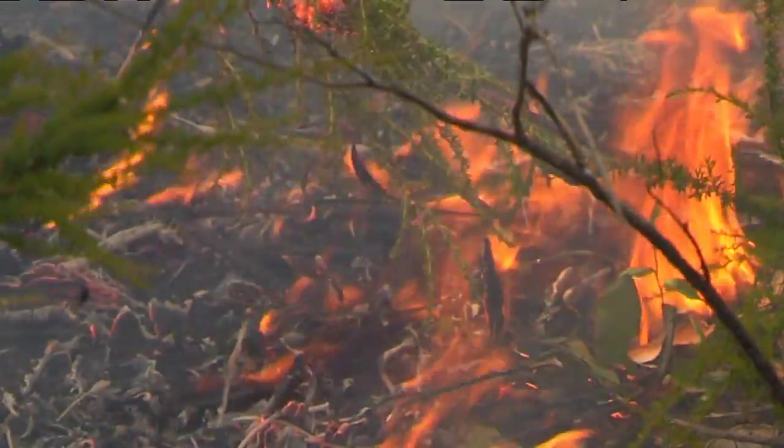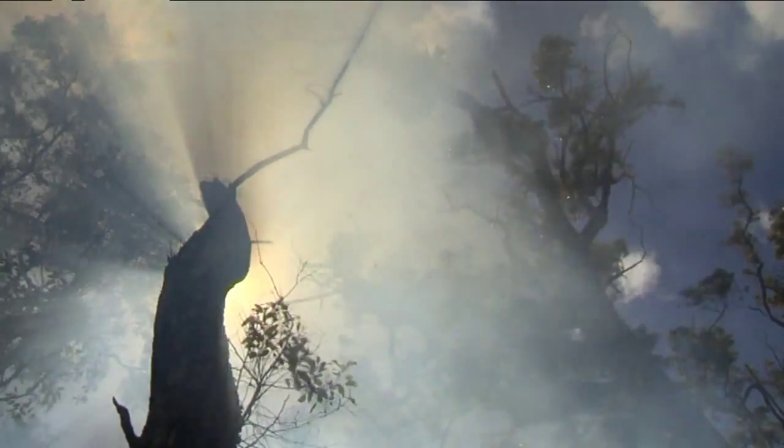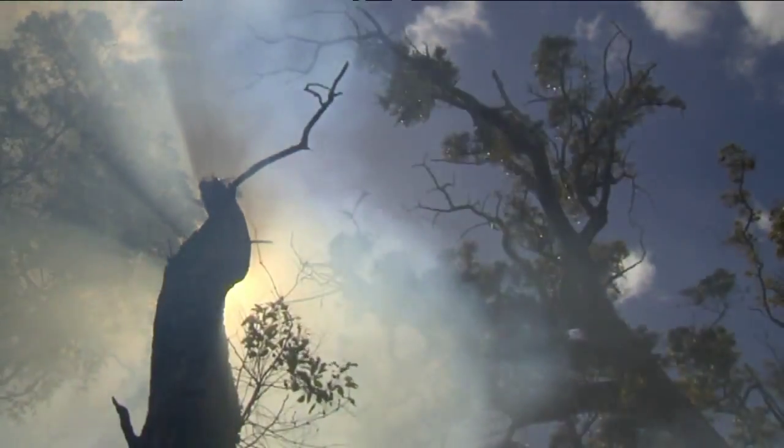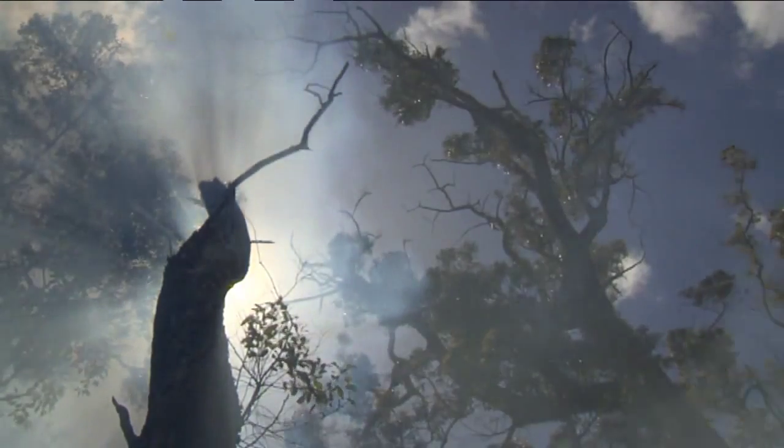Research will always be ongoing in burning programs, and I think that this is probably the best approach that we've seen, where we can actually change things straight away and monitor them and then make adaptive changes as we go along. The southwest of Western Australia is one of the world's 32 biodiversity hotspots.